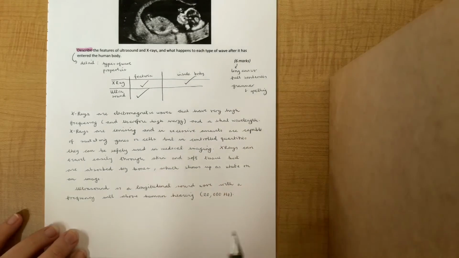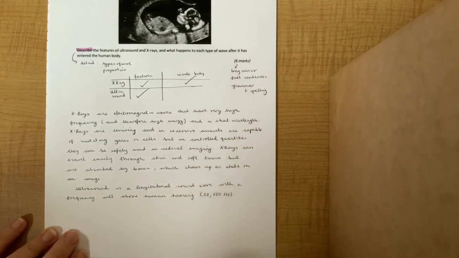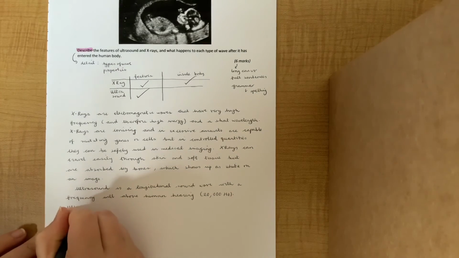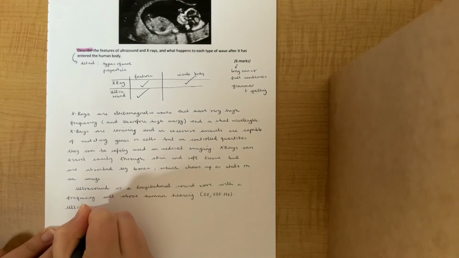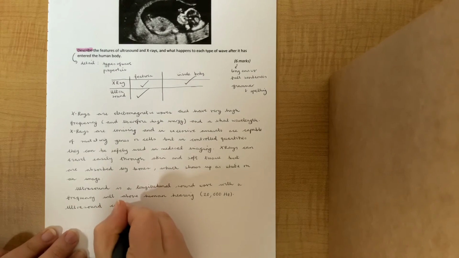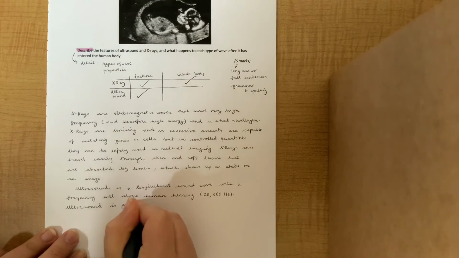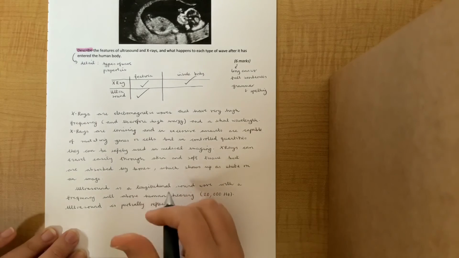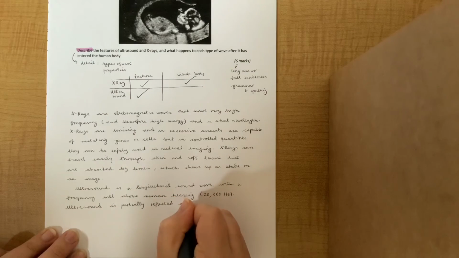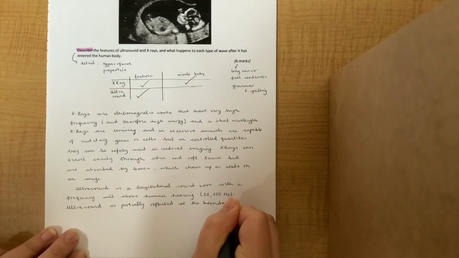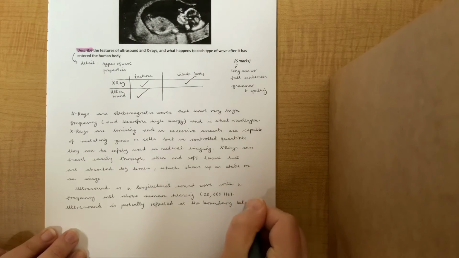Now we need to talk about what happens once it's inside the body. It's a little bit more complicated, but not that bad. Okay, so ultrasound is partially reflected at the boundary between 2 different media.